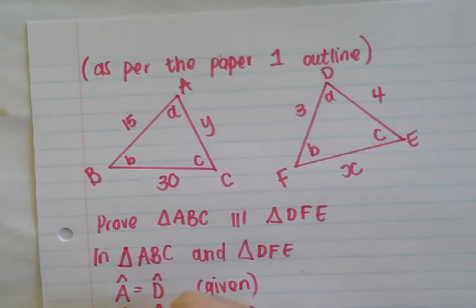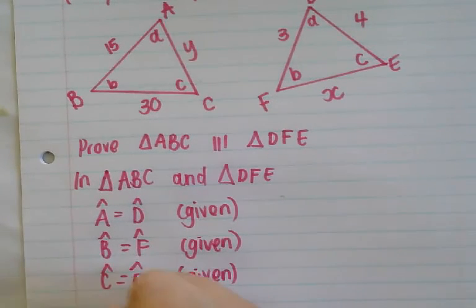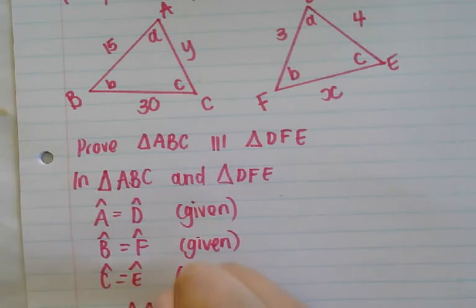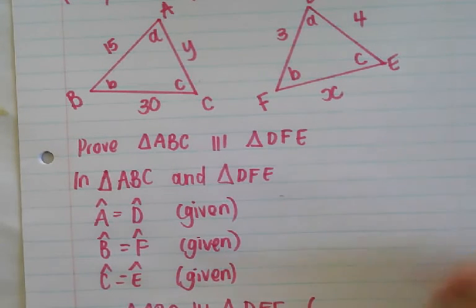And lastly, C is equal to E. You can say third angle, or you can say given to me. Therefore, triangle ABC is similar to triangle DFE. Why are they similar? Well, we proved angle, angle, angle.